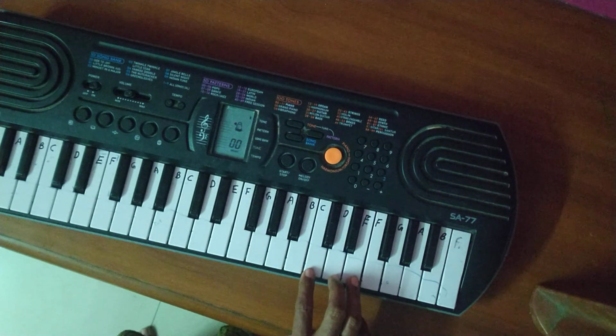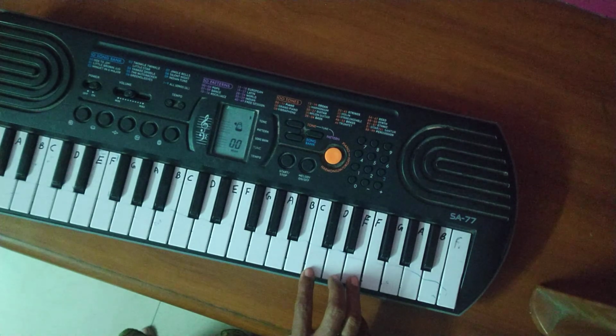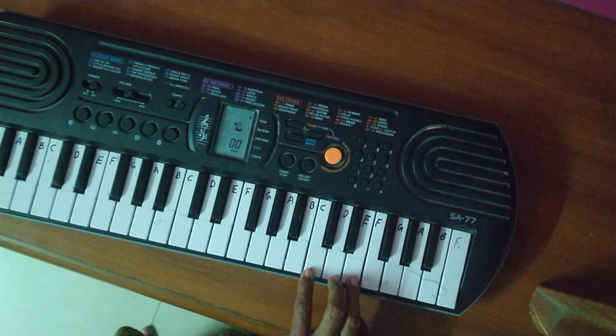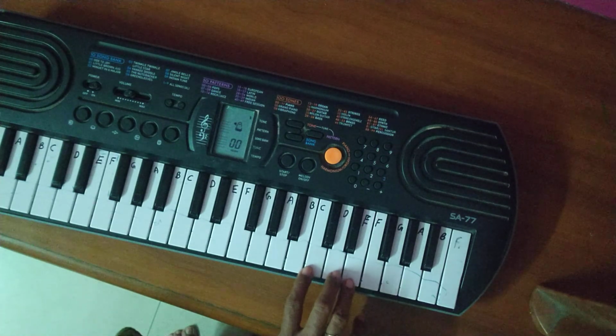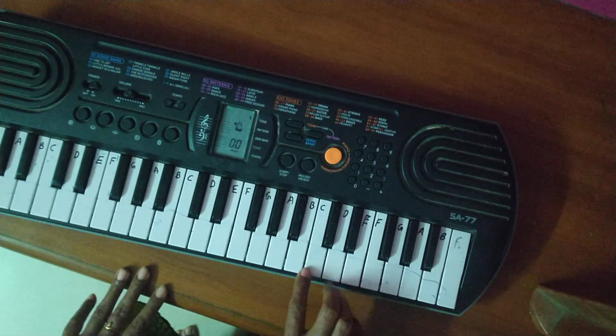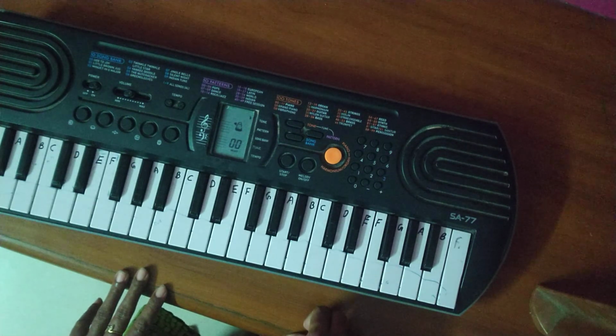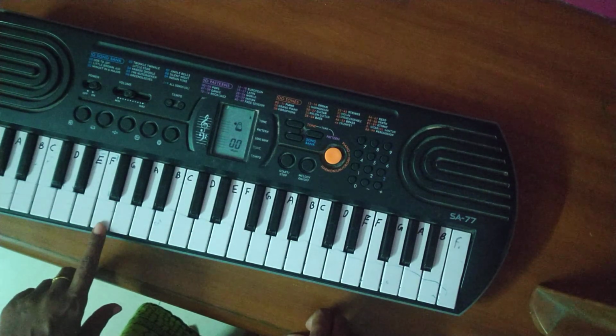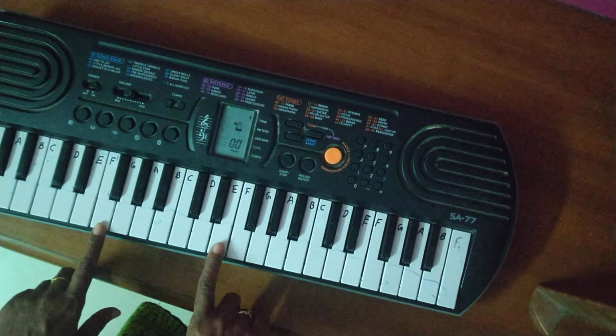Now the next concept that we must remember is the musical interval. A musical interval is nothing but the ratio of 2 frequencies of those particular keys. Suppose I have to select, let me select this key, this key, and the next one is this key.